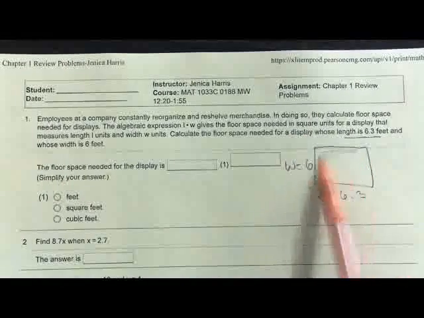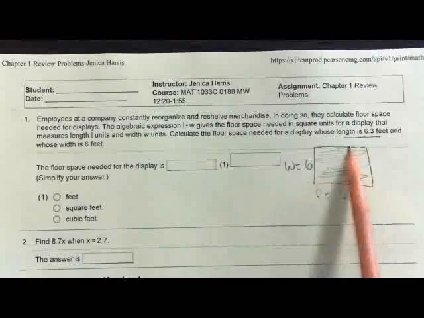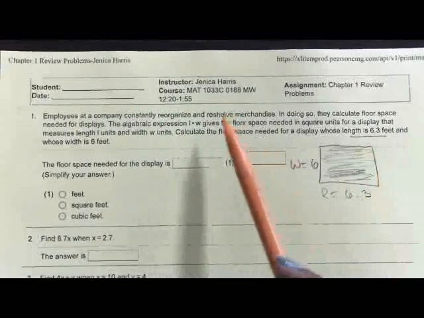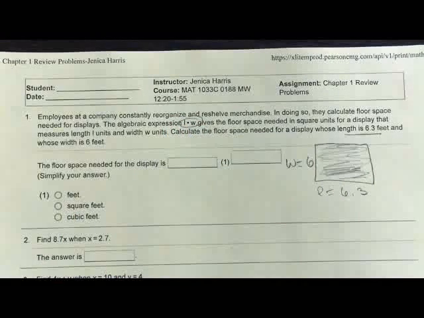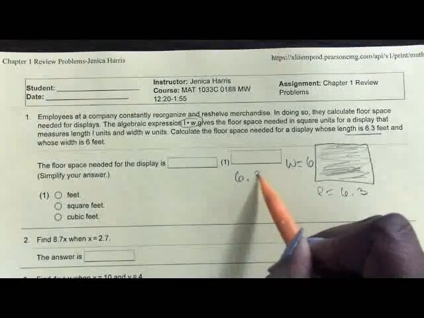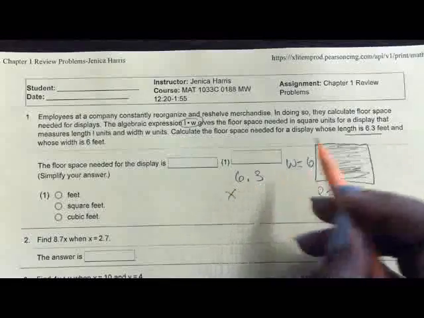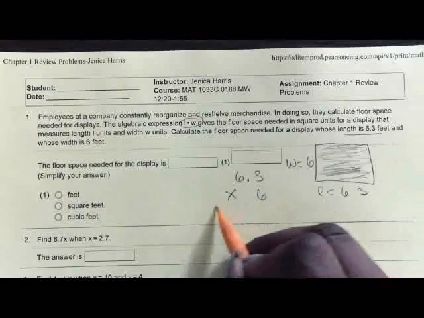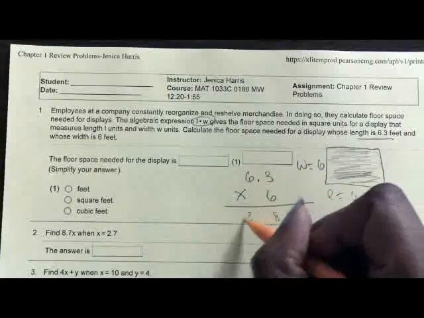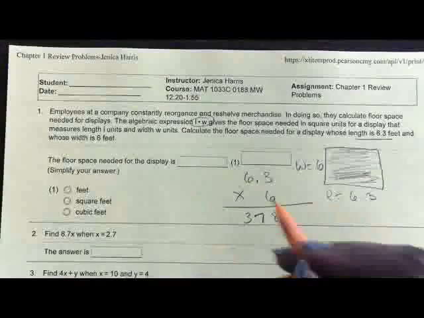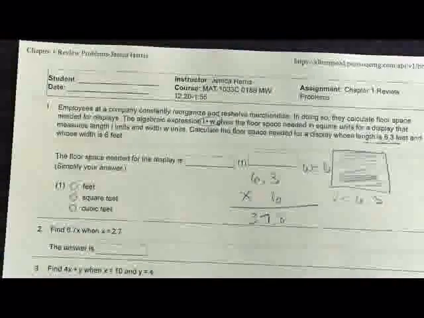They want us to calculate the floor space needed, and they tell us the expression is L times W. So we're just going to multiply that: 6.3 times 6. Everybody got that multiplied? Got a calculator? It's just 37.8.